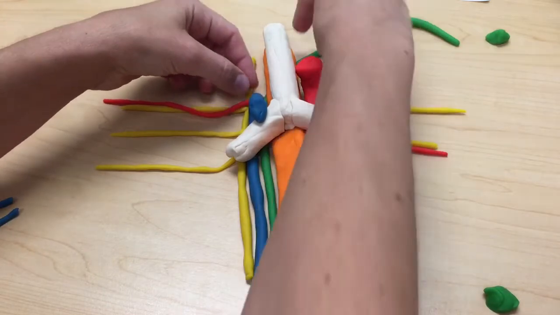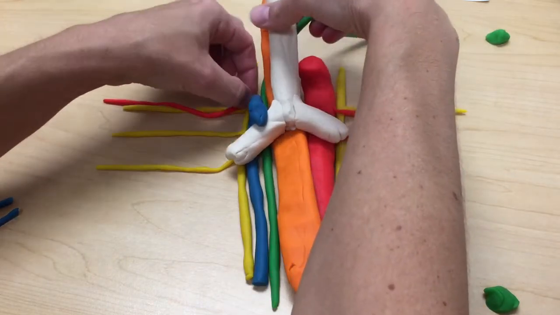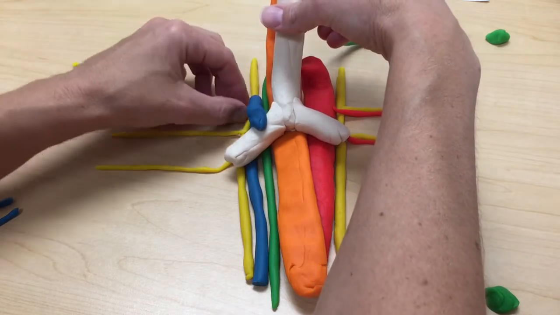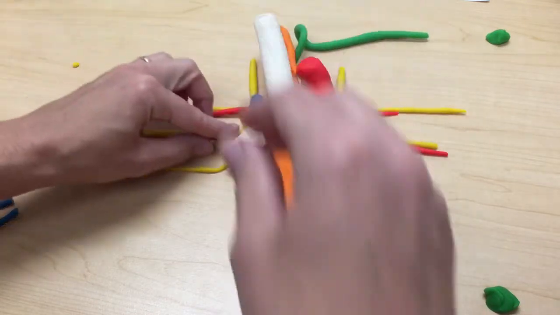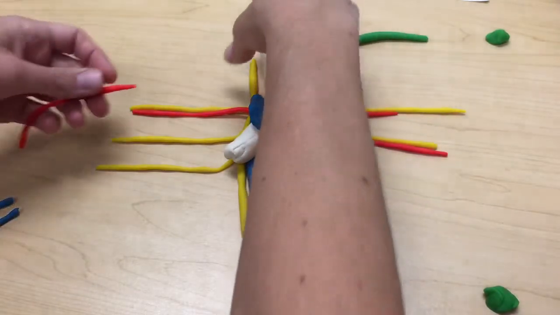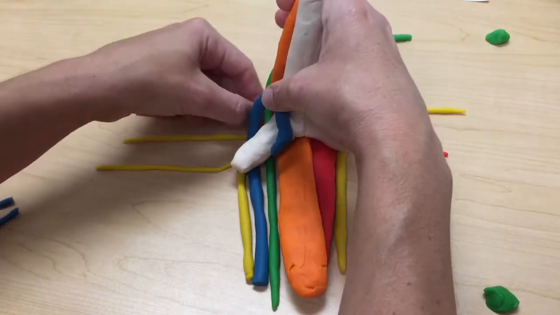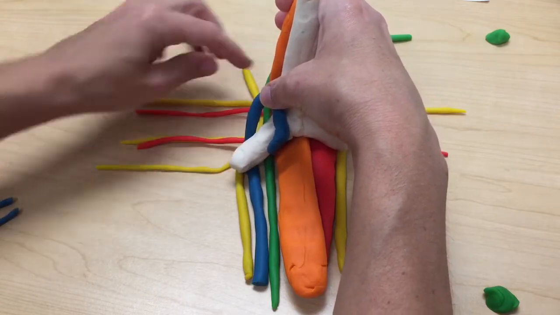And these go posterior to all these other structures, coming off the aorta, which is our most posterior structure, so it's posterior to everything else. So you have to kind of lift it up. Come on, thoracic duct, and get it back there.